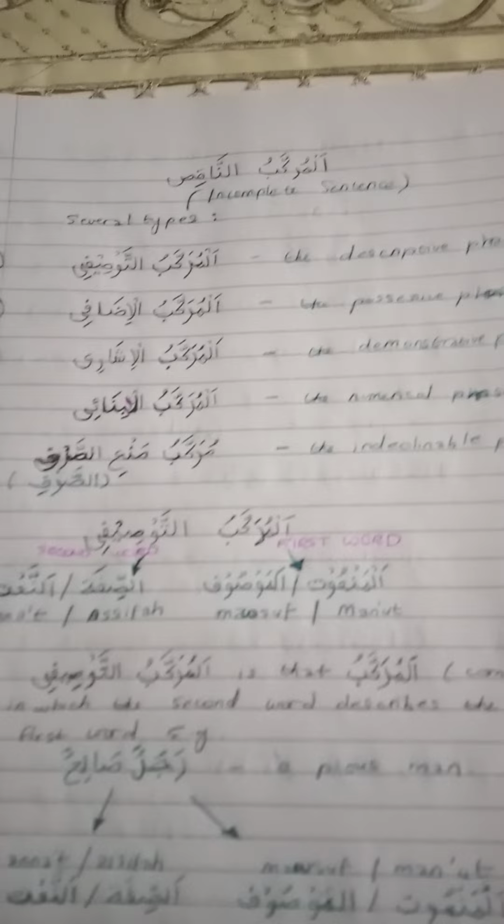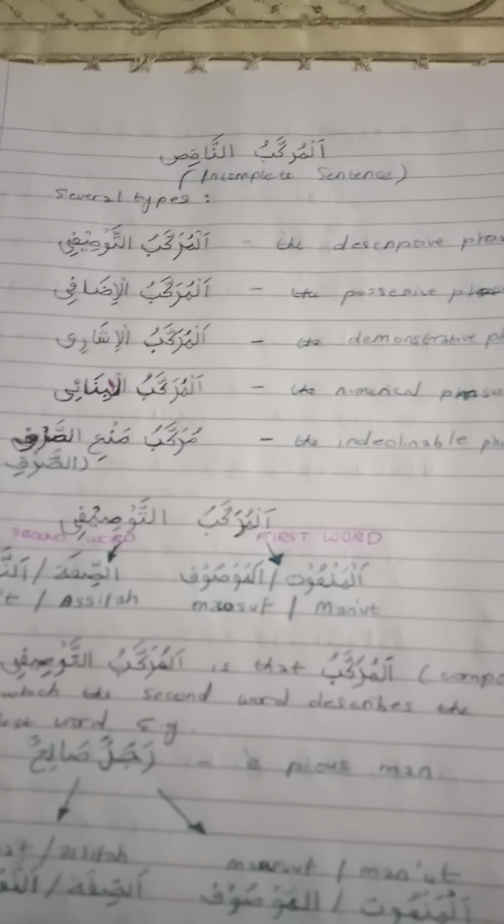In today's video, I'll be looking at al-murrakkabun naqis sentences. So al-murrakkabun naqis sentences refers to incomplete sentences. In the last lesson, I was looking at the al-jumlatul insha'iyya sentences, and I gave 10 examples which we had to learn. After learning these, we moved on to incomplete sentences, so we also need to learn the different types of incomplete sentences. I'll just name each one and then I'll explain it in detail.